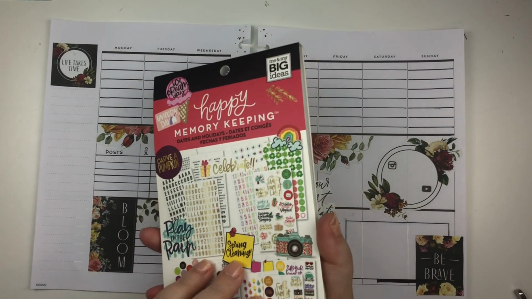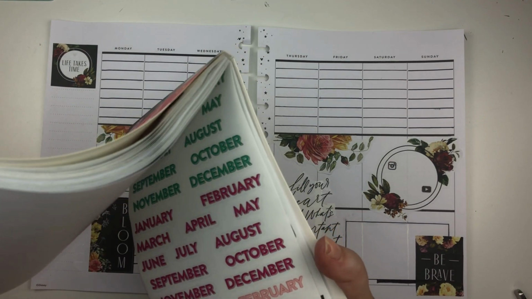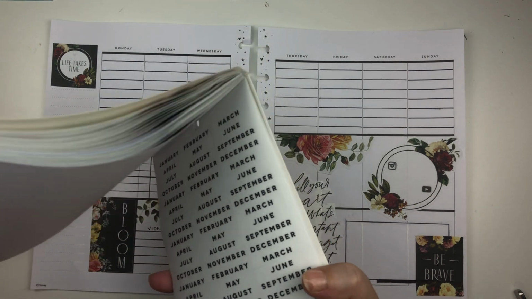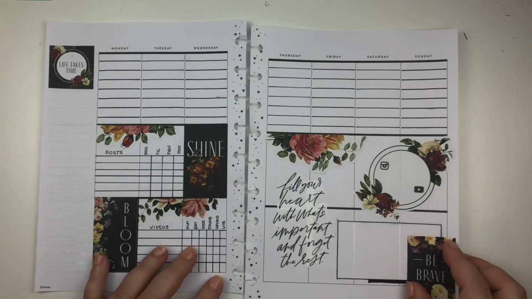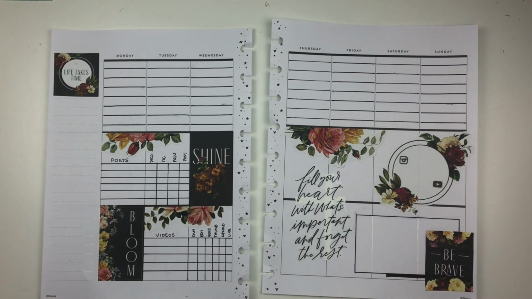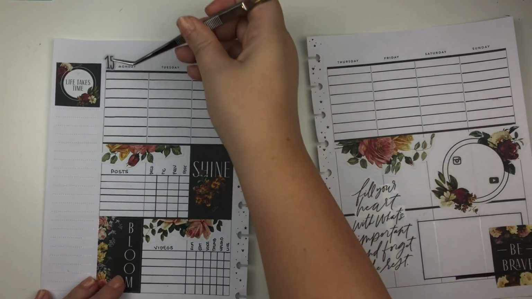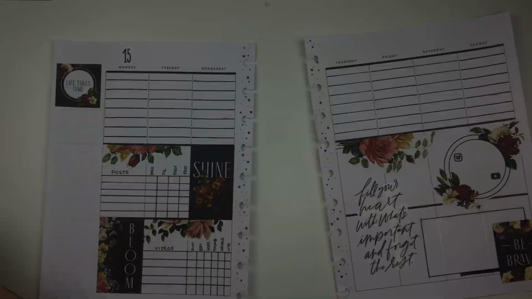Grabbing the dates and holidays. And do I want to go super basic? Let's do the numbers first, and then I'll decide what font I want for the month. So this is for February, week of February 15th. So we're just gonna throw these on.